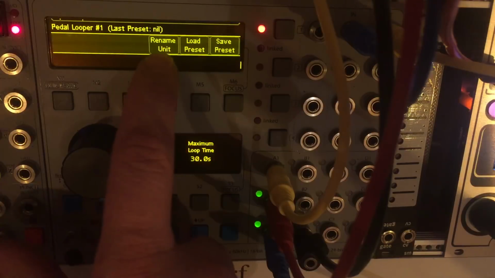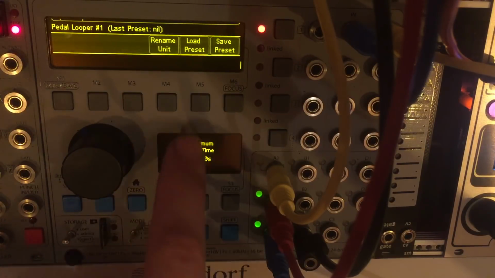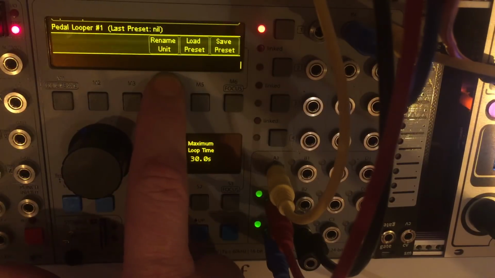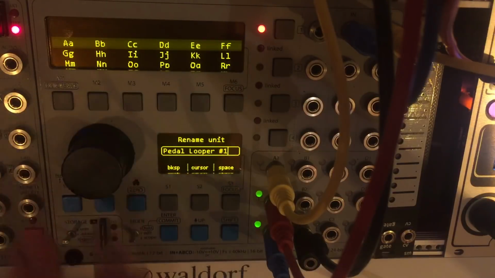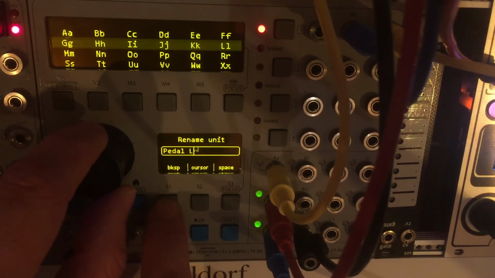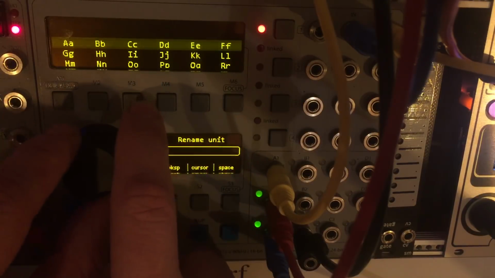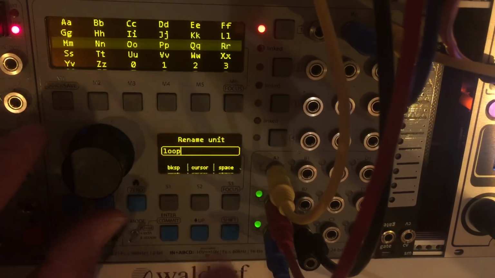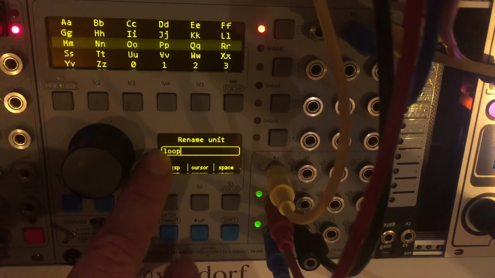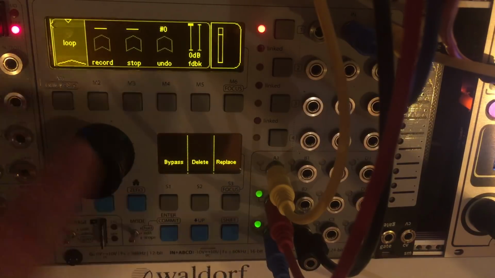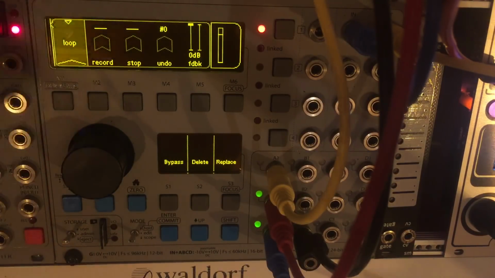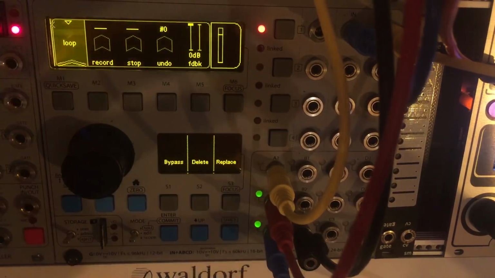And these functions are the same as before. If I want to rename a unit, I hit the corresponding soft key, and it gives me a little text editor. Just like before, this hasn't changed. I can just navigate to what I want to call this, hit the appropriate soft keys, and I'm good to go. So now this thing is called loop instead of pedal looper. So you can rename it to something that makes sense to you as you're working.